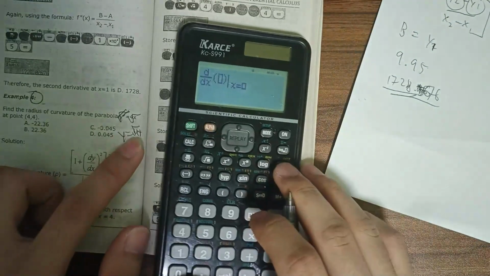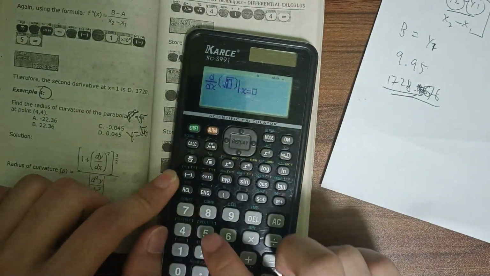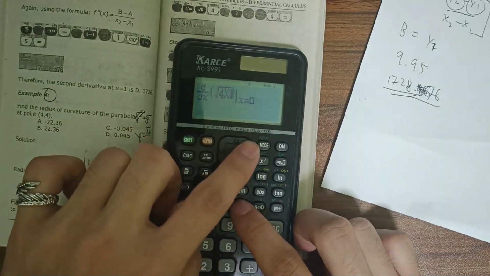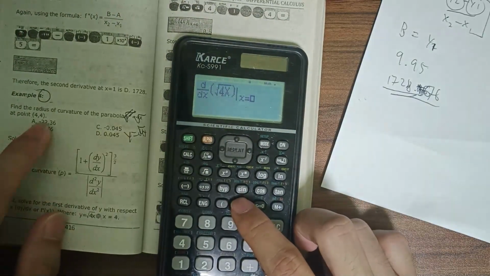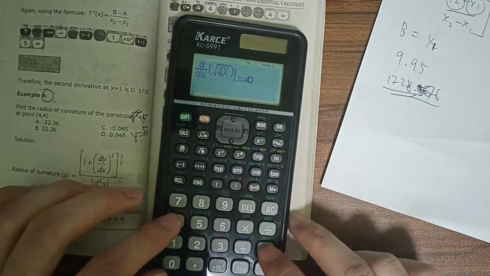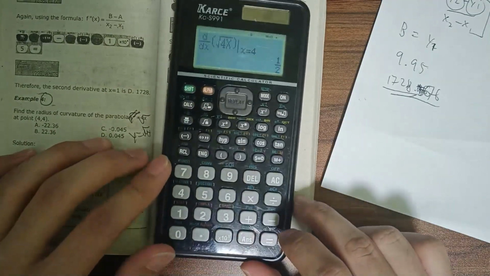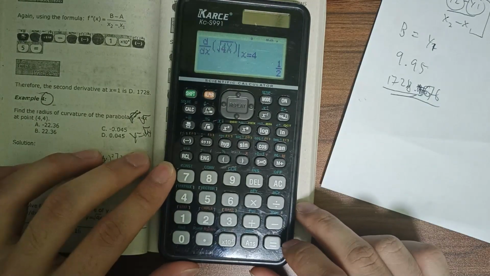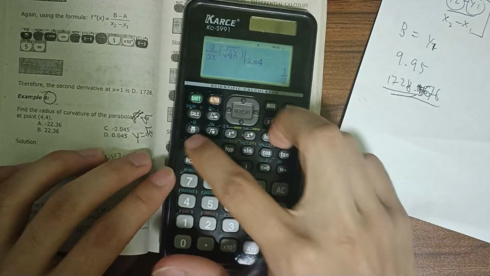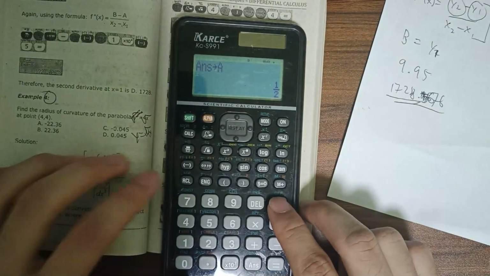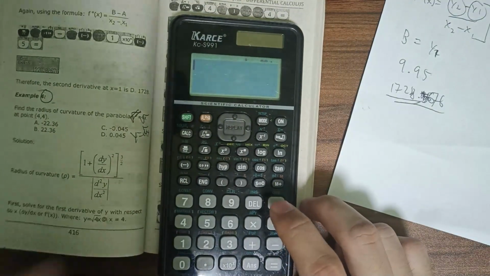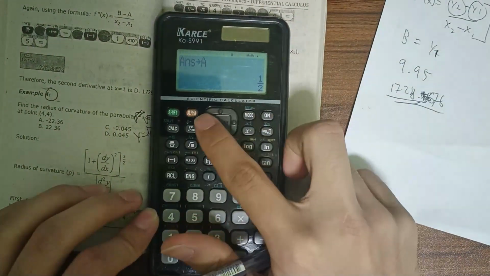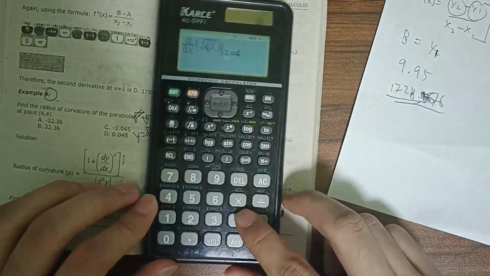So we type that to our calculator, 4x. Okay, then our value of x is 4. So type it 4, then equals, so that value is 0.5. Shift store A, then try that again, but add the increment.